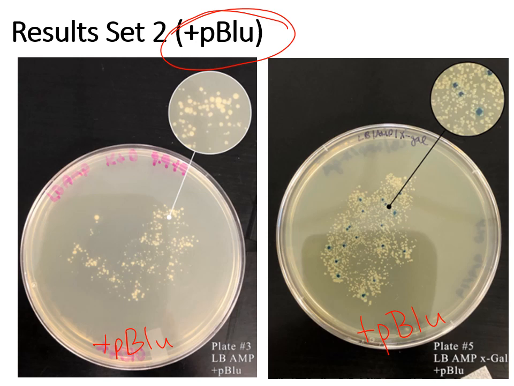Okay, so if you're asked about the LB plate for plus P blue, it is in result set 1, even though I'll talk about it as if it's result set 2. I want you to notice, it's a little blurry, but this plate on the left, this is the LB amp plate, whereas this plate on the right, this is amp and XGAL.